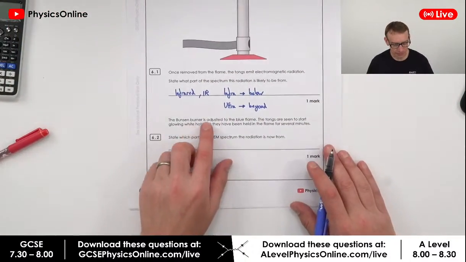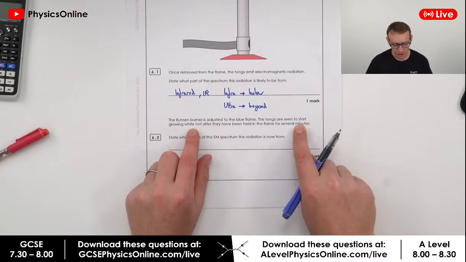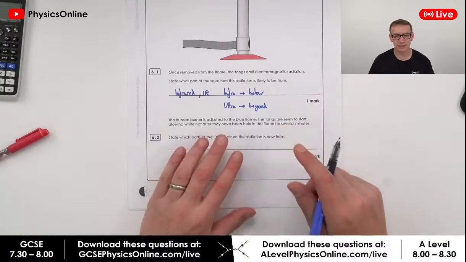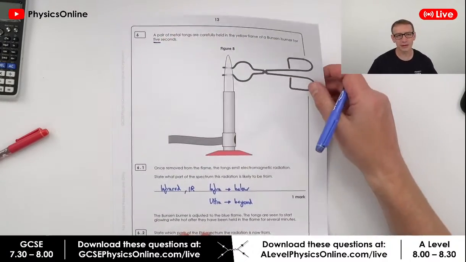The Bunsen burner is adjusted to the blue flame. The tongs are seen to start glowing white hot after they've been held in the flame for several minutes. So before, we had something for about 5 seconds, so it only heated up a little bit.